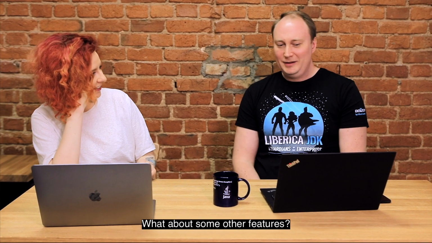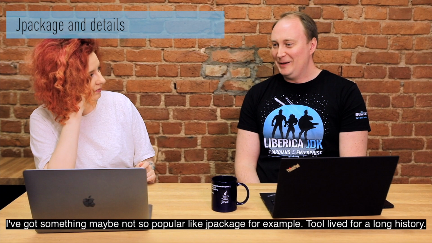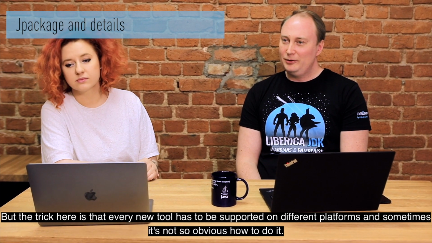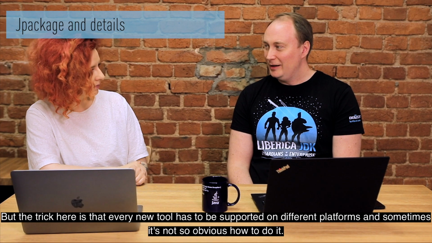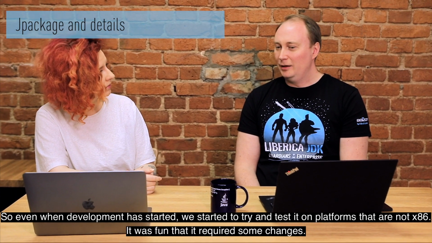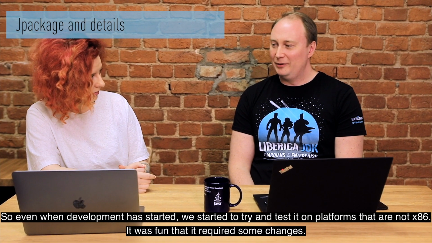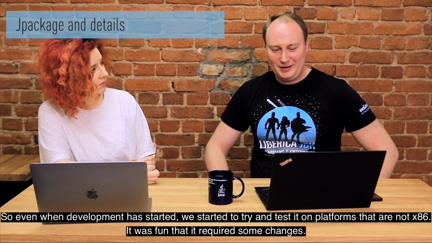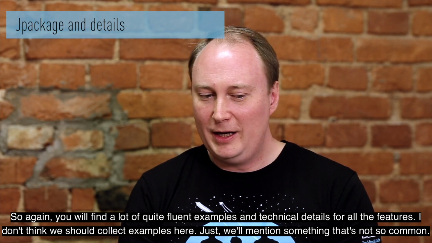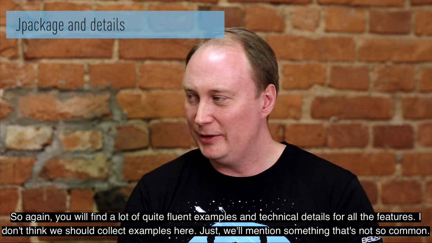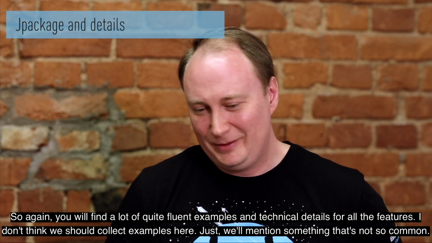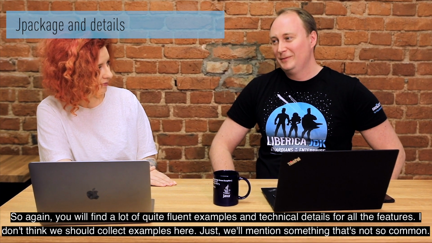What about some other features? Again, something maybe not so popular, like jpackage, for example. A tool with a long history, but the trick here is that every new tool has to be supported on different platforms, and sometimes it's not so obvious how to make it. So even if the development has started, we started to try and test it on platforms that are non-x86, and it was fun. It required some changes. So again, you will find a lot of quite fluent examples and technical details for all the features. I don't think we should highlight examples here. We'll mention something that's not so common.